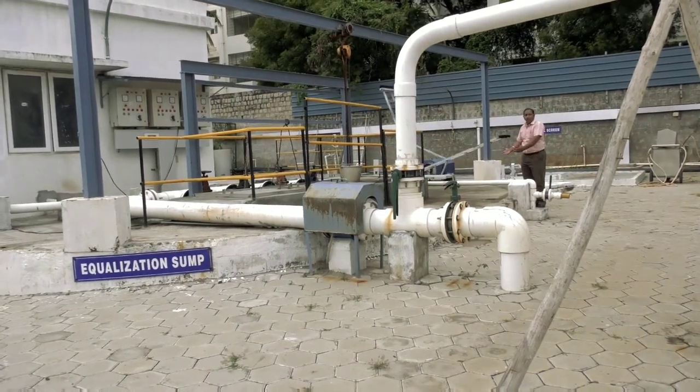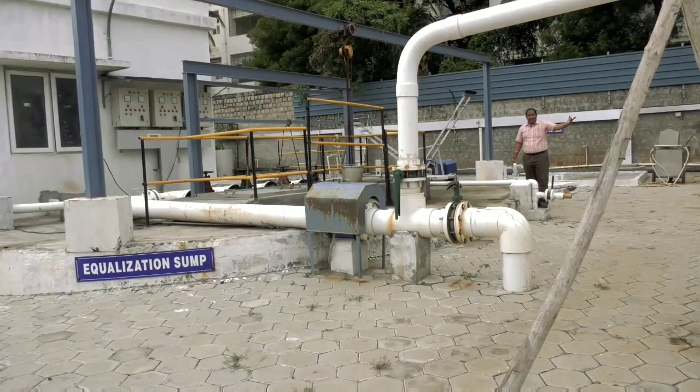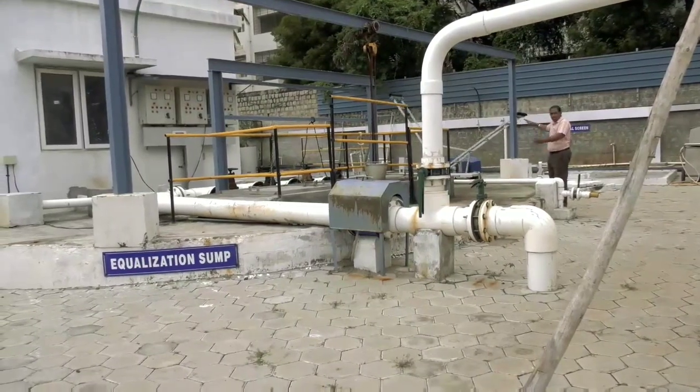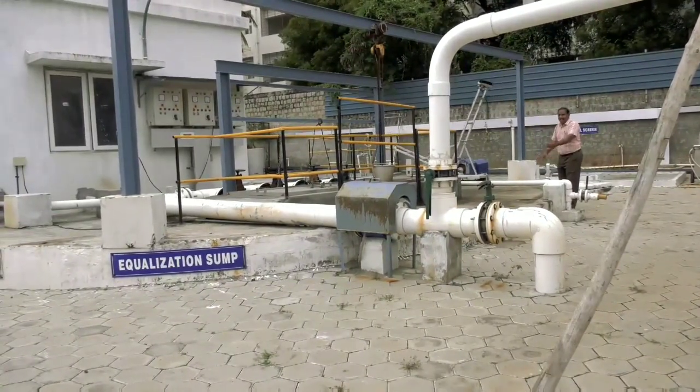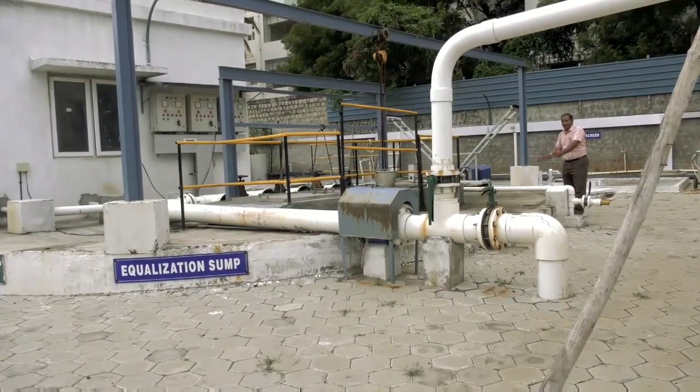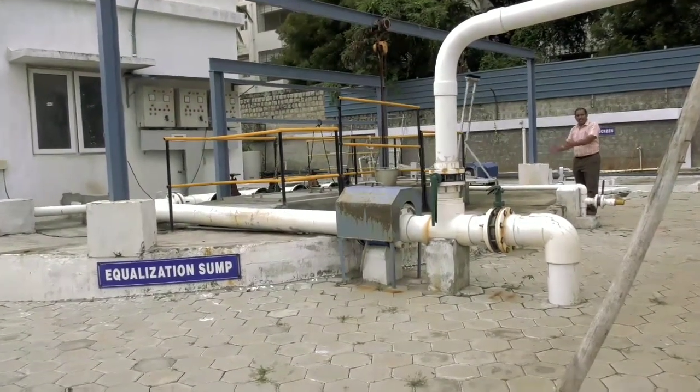So it has to be homogenized before the actual treatment. The entire wastewater from different sources is collected here, hence the name equalization sump, where all the parameters of the wastewater are equalized.